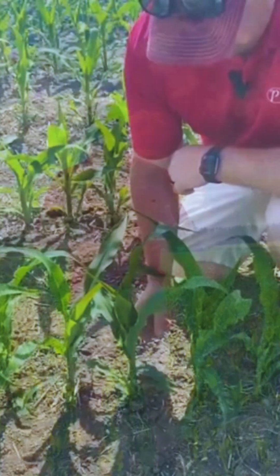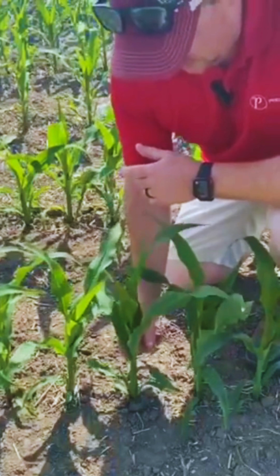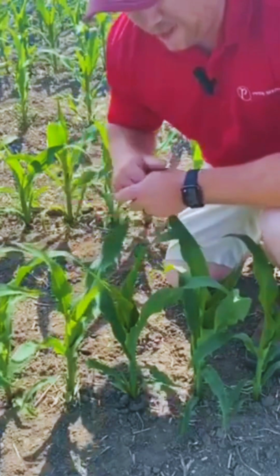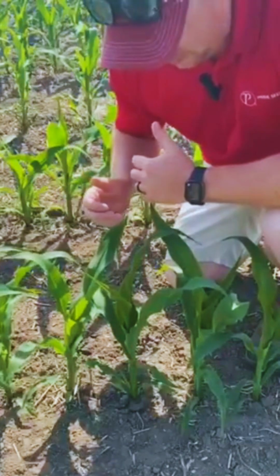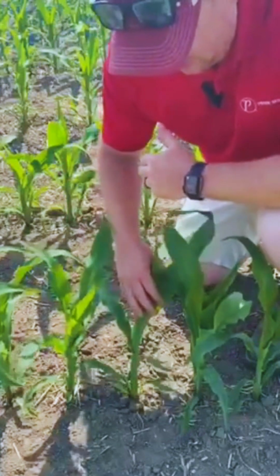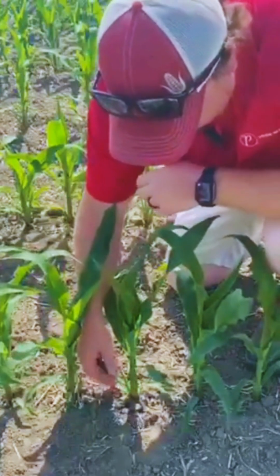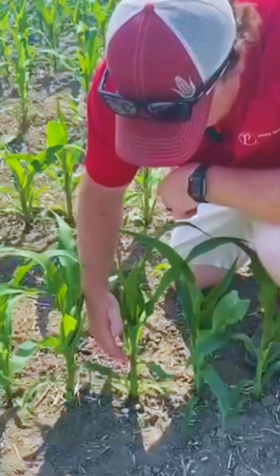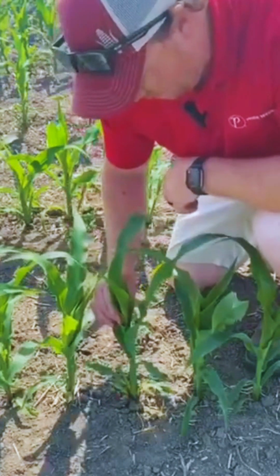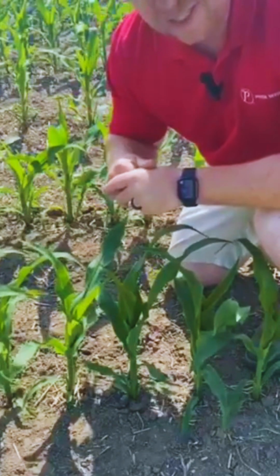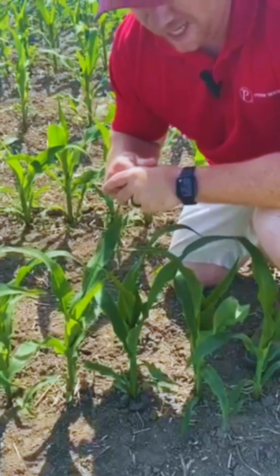In terms of staging, we're really thinking V6. That's when that rapid uptake, or rapid growth, is going to start, so we want to make sure we have that nitrogen in place right when that's going to happen. So we're staging our crop. We're looking at how many leaf collars we have on this plant. So 1, 2, 3, 4, maybe 5. So we're at that V4 to V5 stage, and we're just about to come to V6 with some of this heat.